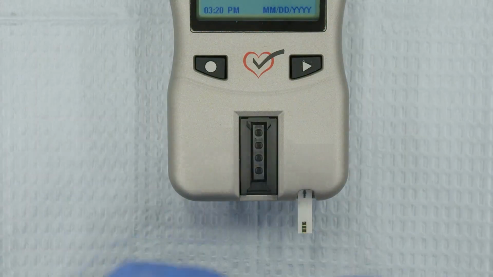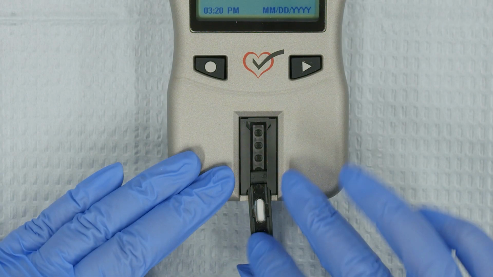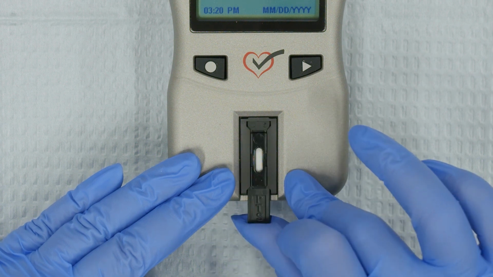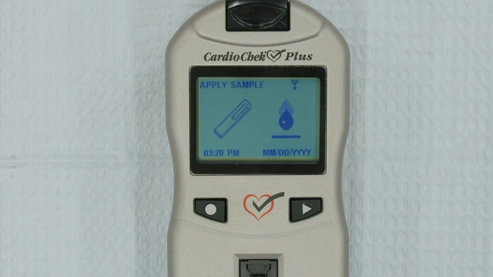Remove one lipid panel test strip from the vial and immediately replace the lid. Hold the test strip by the end opposite of the blood application window. Insert the end with the blood application window into the reflectance test strip slot. Gently push the test strip into the slot as far as it will go. When the test strips are inserted correctly, the screen will display Apply Sample.